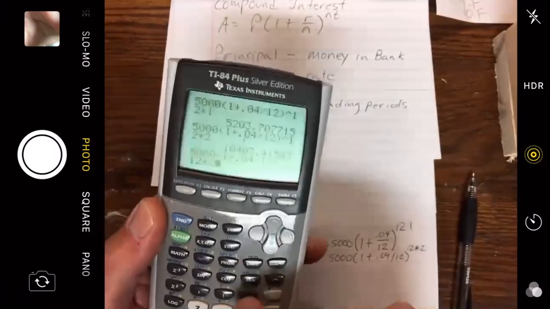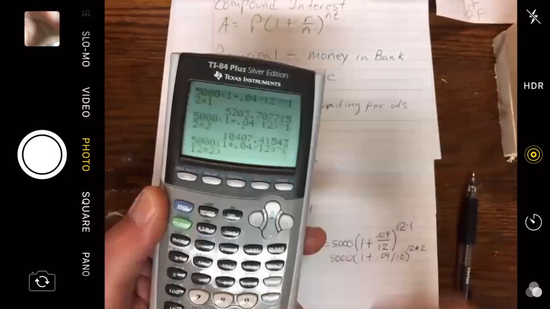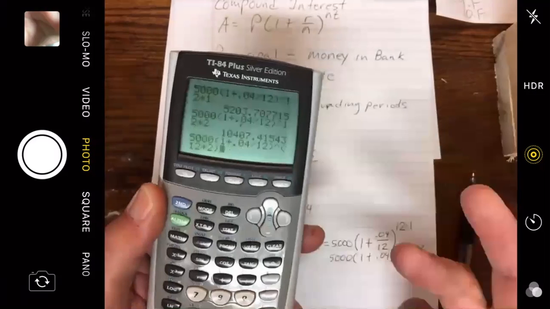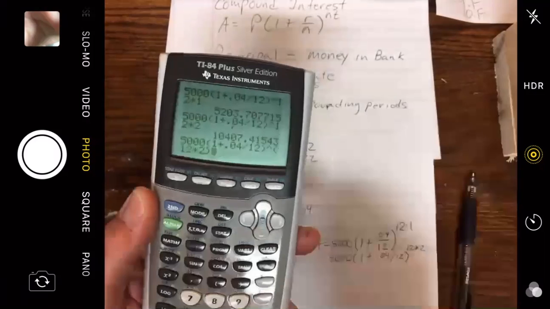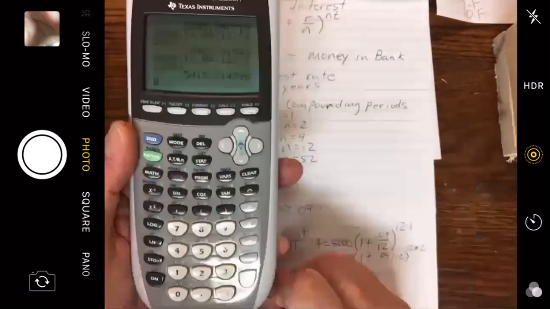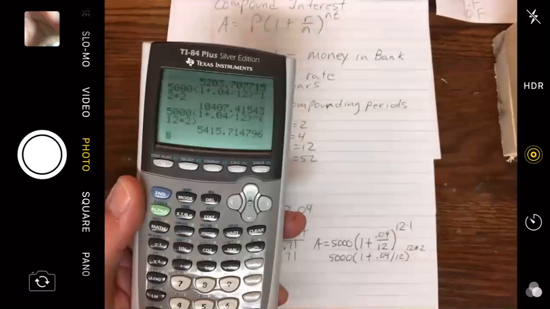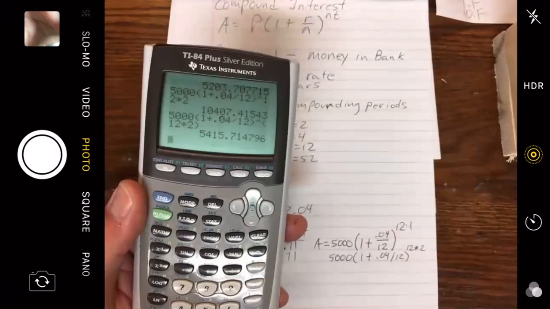Or you can do it in your head. On the next row, make it 36. This row, it's 24. 12 times 2 is 24. Yeah, that's much more realistic. 5415.71. It'll show you that. Yeah, there you are. You're not going to get to 10,000 in 1 year.